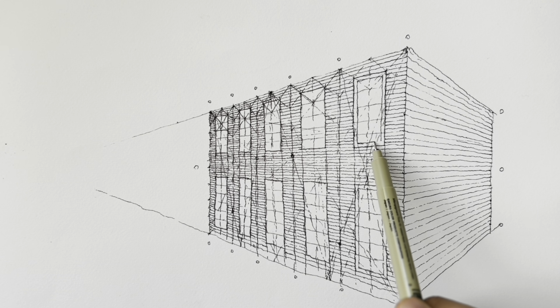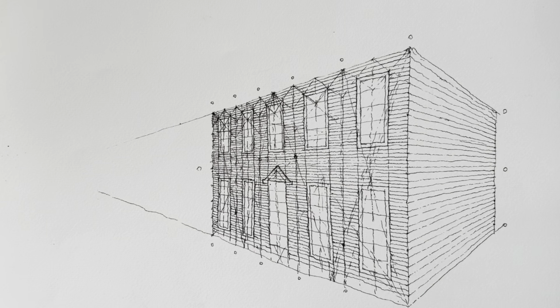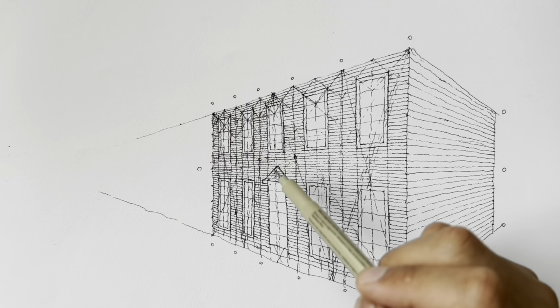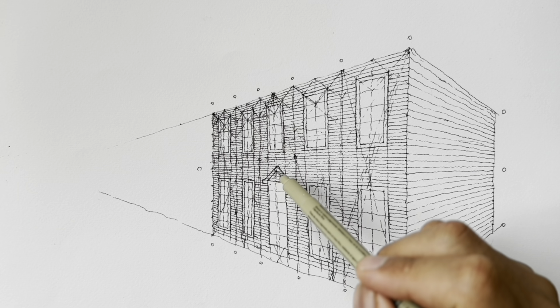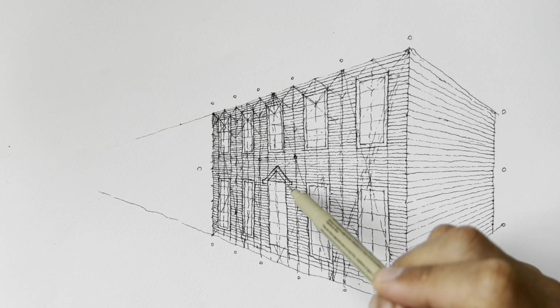I'm offsetting the lines inwards to show the thickness of these window frames. And of course that will be the doors, which are slightly different.